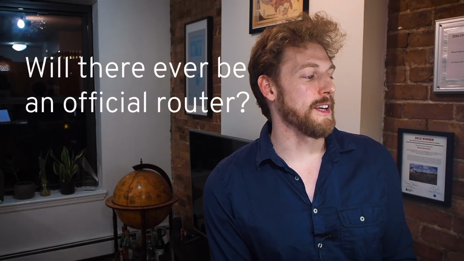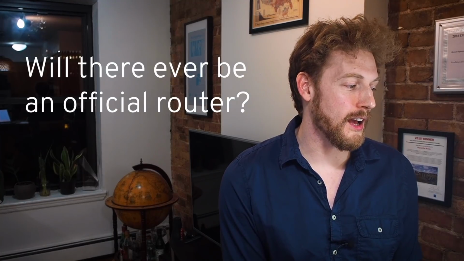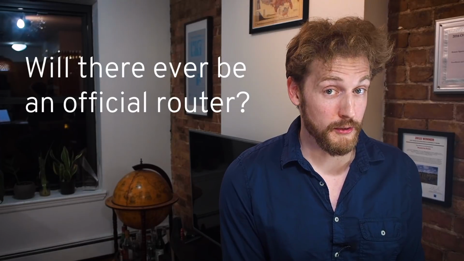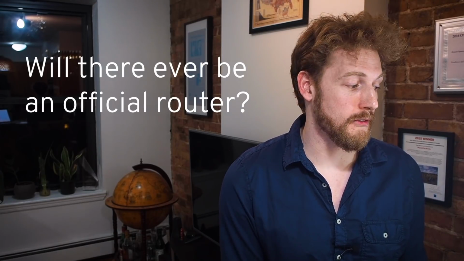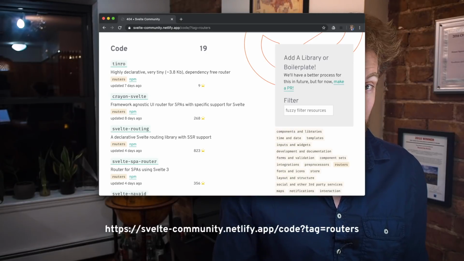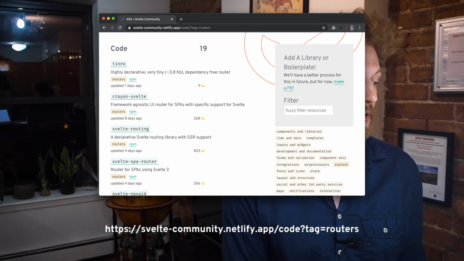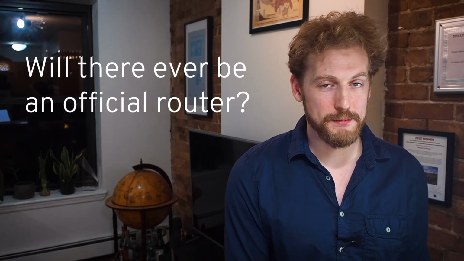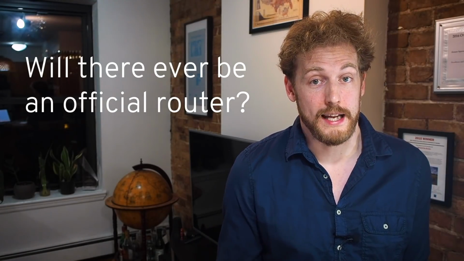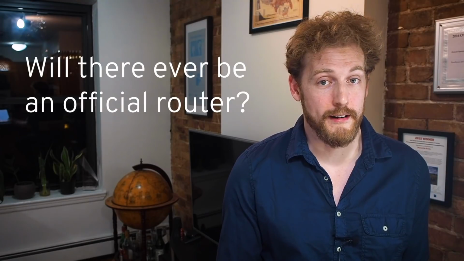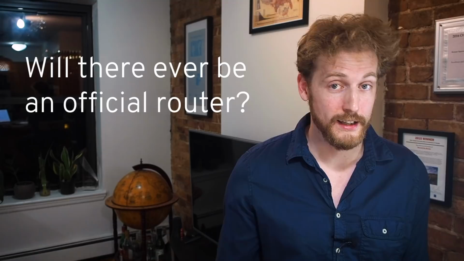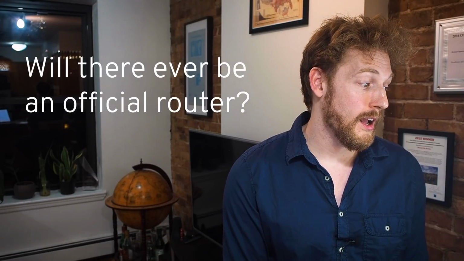Will there ever be an official router? We get asked this a lot. There are a lot of different routers, or routers if you're an American. 19 on the Svelte community site, if you don't include framework agnostic routers like Page.js. And this makes people really unhappy, which I understand. Like if I walk into the pharmacy and there's 19 different kinds of shampoo, I'm very unhappy. I want two kinds. I want the cheap kind and the good kind. And ideally, I want them to be the same kind.